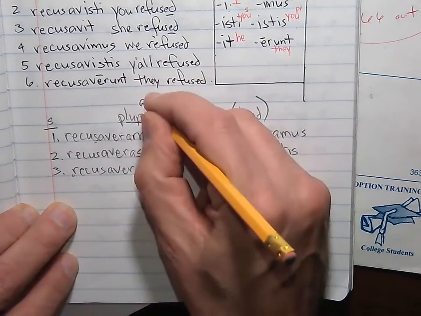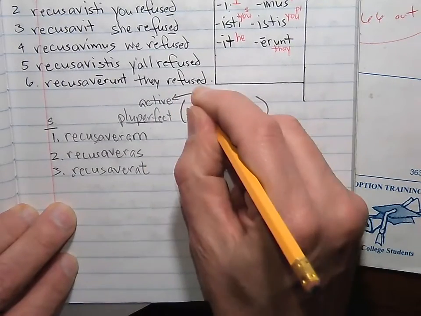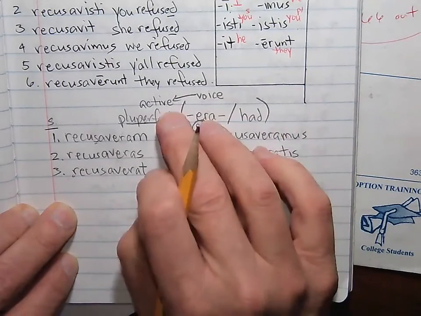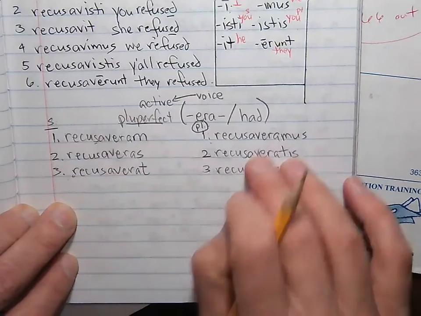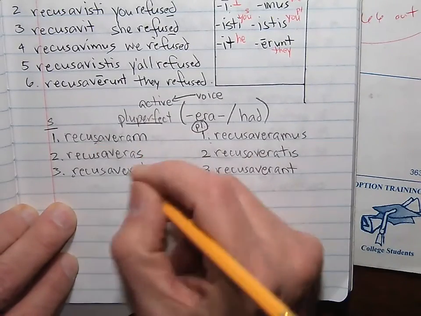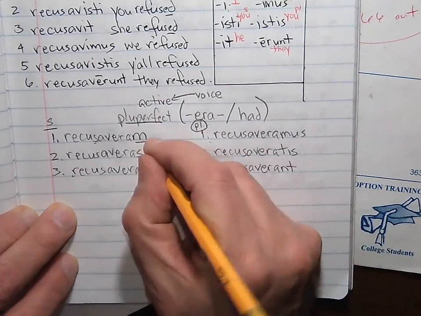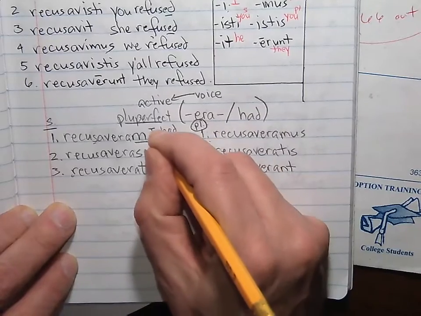I better use a new term today, active. That's the voice. Voice means, are you doing the action or is it happening to you? Here we're doing the action. We are refusing. That's what this verb means. So I'm going to do some translations, and I'm just going to do 1 through 3 because you guys get this now. The M tells me I. So I'm going to say I had refused.